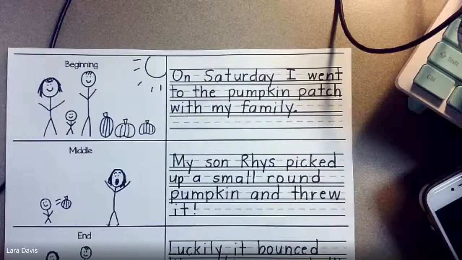It's Mrs. Davis here, and I wanted to talk to you all today about writing. So, I have taken my writing that I have been working on, just like you all. I planned out the beginning, middle, and end of a topic, and I really wanted to zoom in and focus on a small moment. So, I have chosen to write about this weekend my family went to a pumpkin patch. So I'd like to share my beginning, middle, and end with you all.